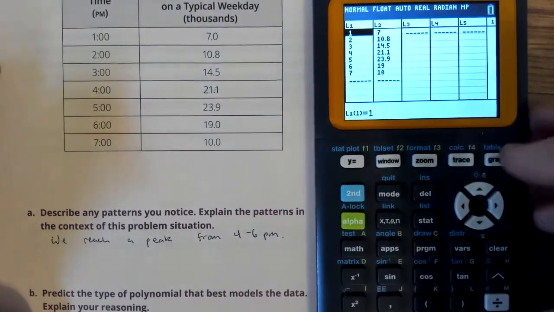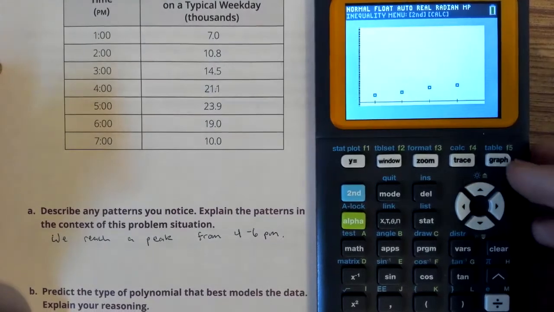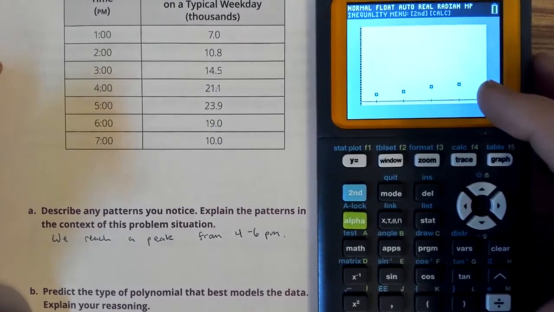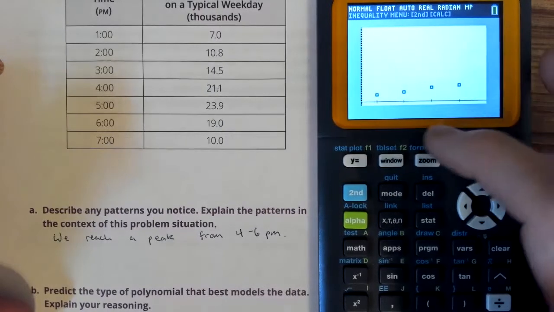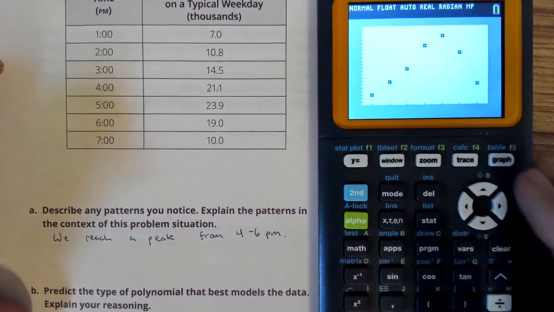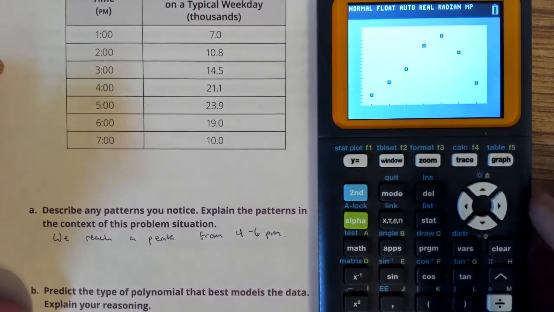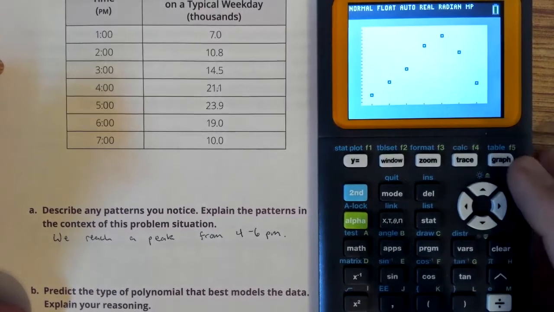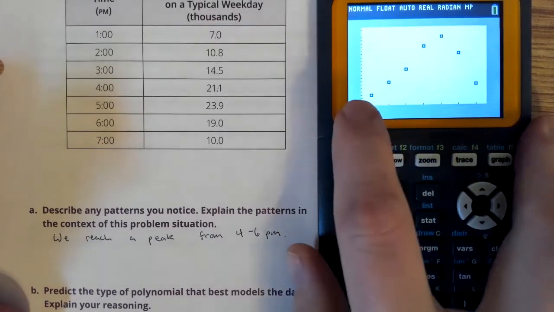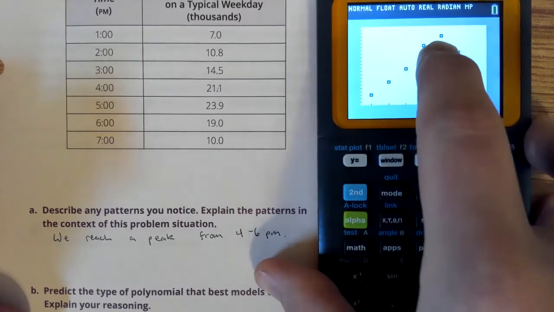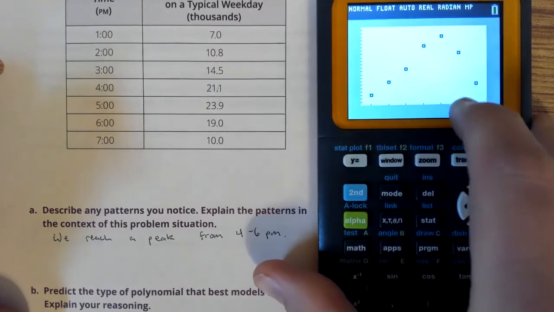So what I'll do is hit the graph button, and this is not quite correct. To make a really nice window so I can see the pattern that's happening, I'll hit zoom and then go down to option 9, zoom stat. Makes a perfect window for us. So the polynomial that's going to best model this data, kind of hard to tell, right? It looks like we increase almost exponentially, and then we just have this steep decline right here.